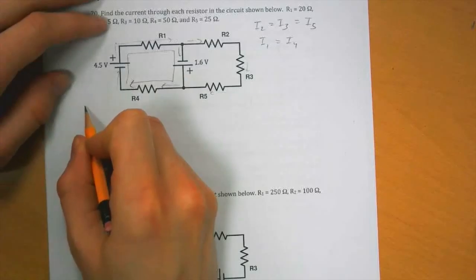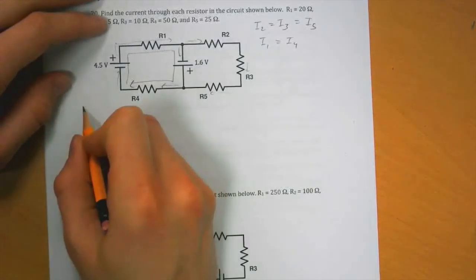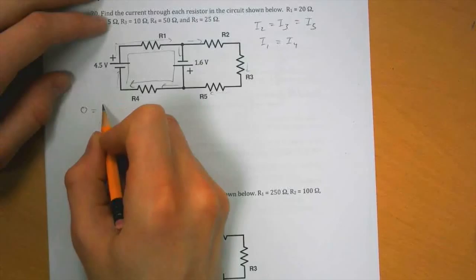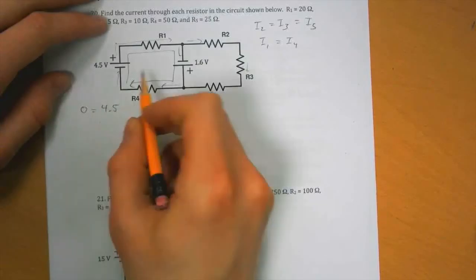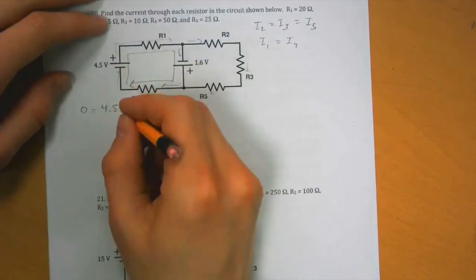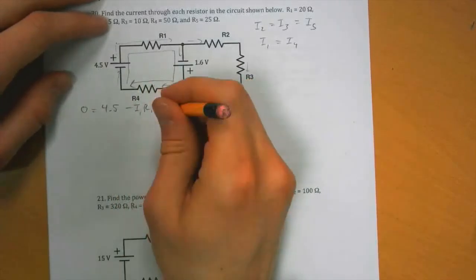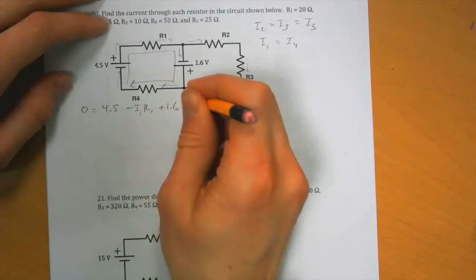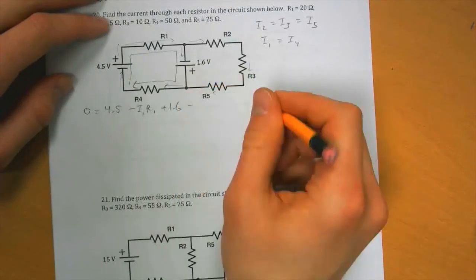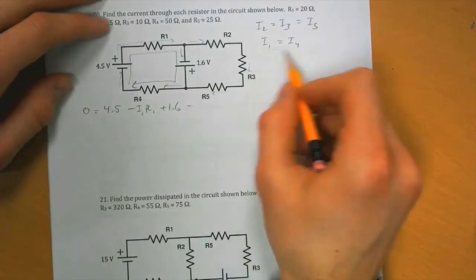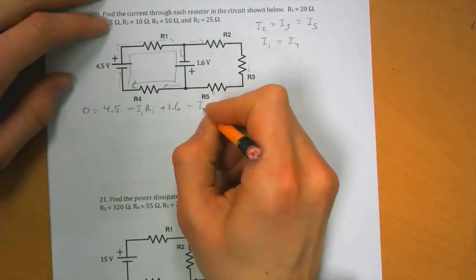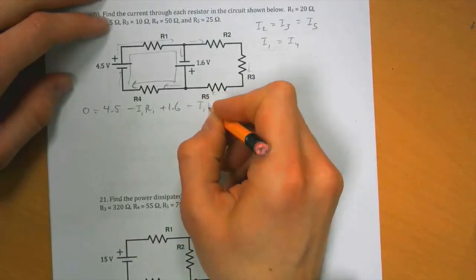So that's 0 equals 4.5. We get a positive 4.5. Voltage drop through R1. Then a voltage increase passing through this other battery. Voltage drop across R4. And again, we can call that I1.